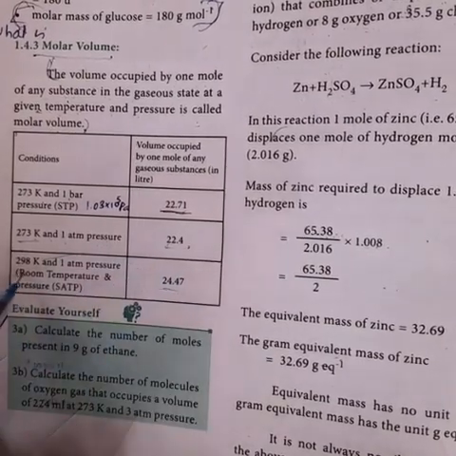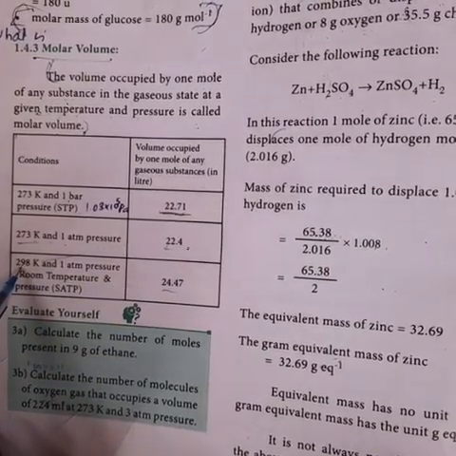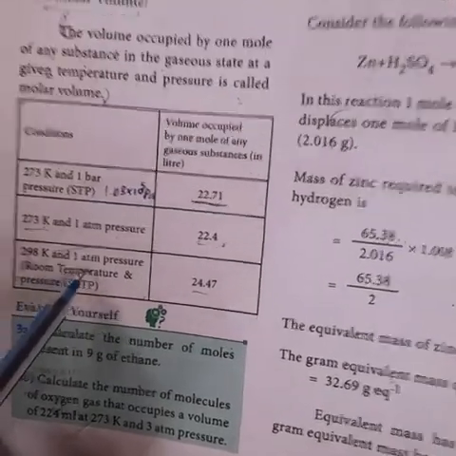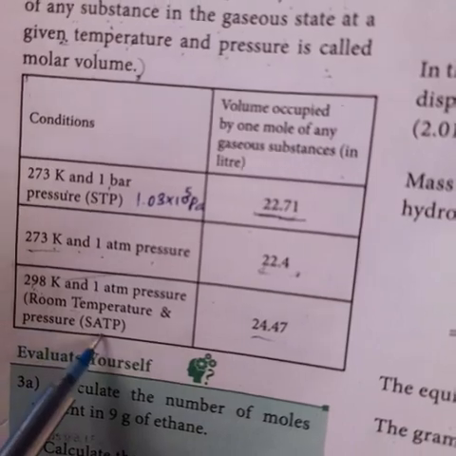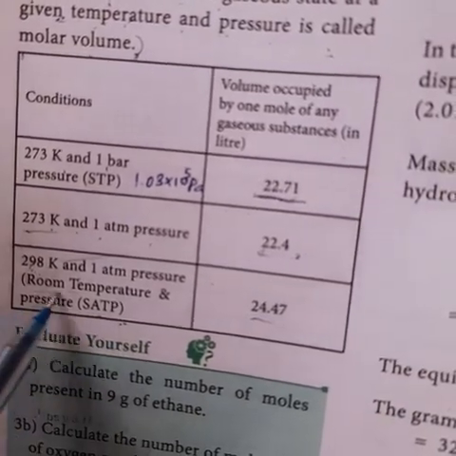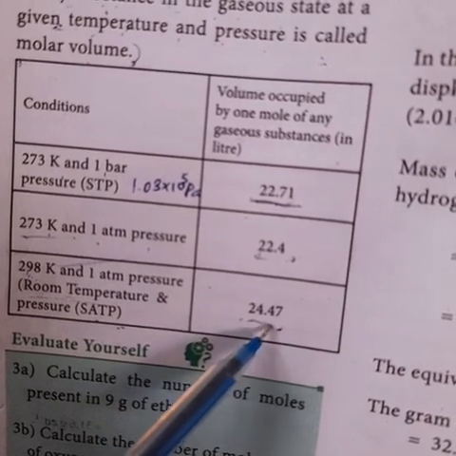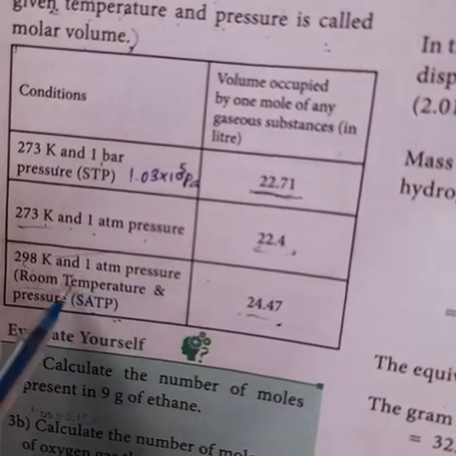And at a different temperature, 298 Kelvin and 1 atmospheric pressure, that is standard ambient temperature and pressure, room temperature, the volume occupied by 1 mole of any gaseous substance is 24.47.